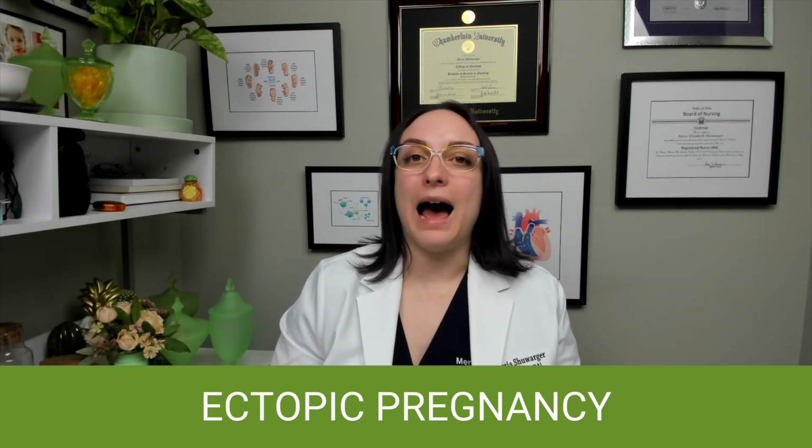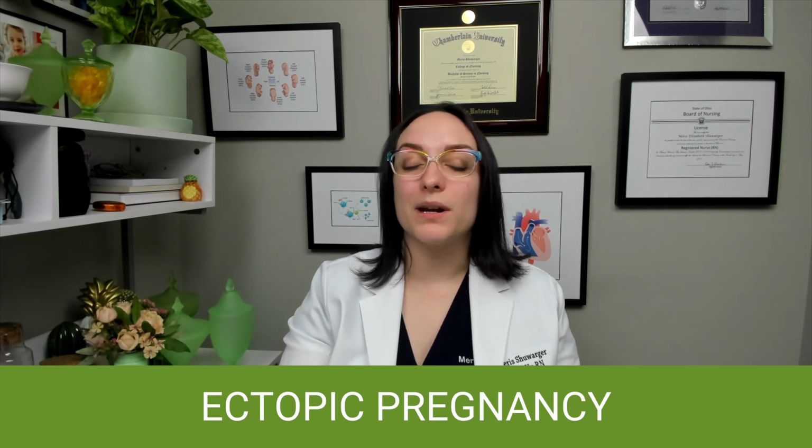This is very, very dangerous for this patient, so we can't wait for the methotrexate, basically. We need to get that pregnancy away from the tube so that our patient does not hemorrhage, go into shock, and die. So these are some very scary complications of pregnancy, but it's very important that you be aware of them so that you understand what can happen to your patient and understand what to look for in those cases.